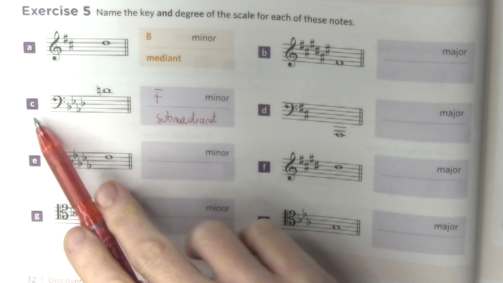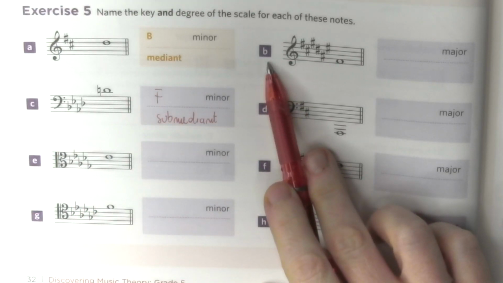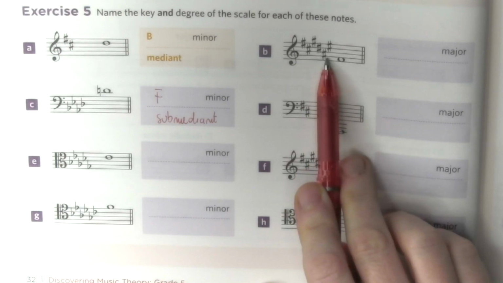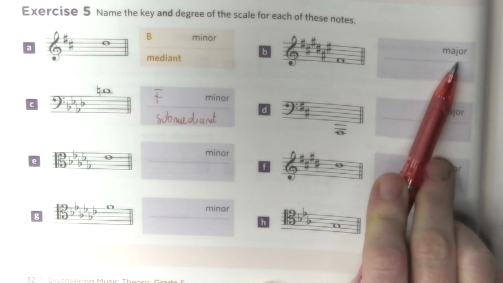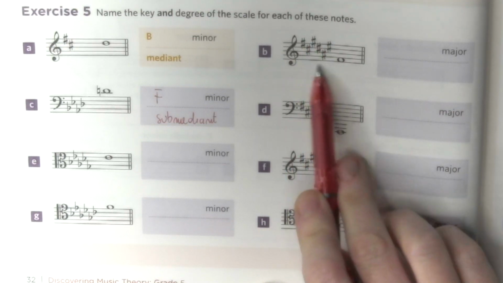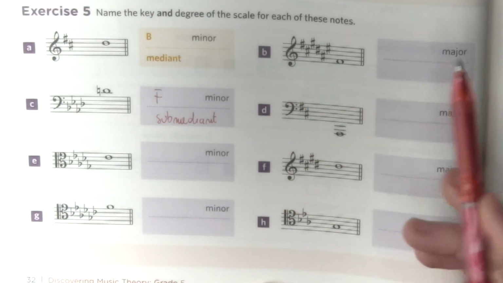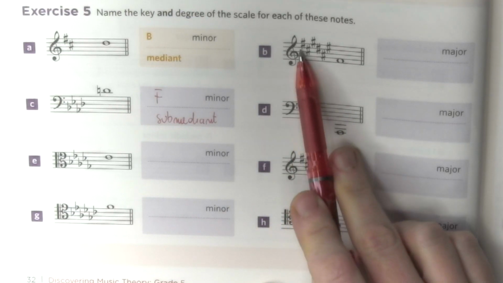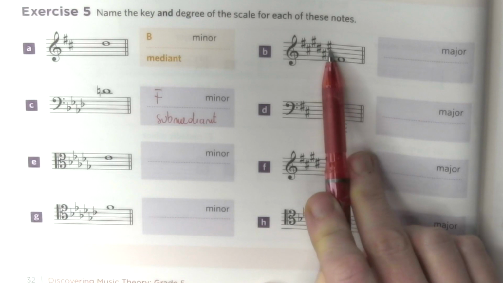Now let's have a look at this. Actually, I've started with C, but I was meant to do B. We have a key signature with 5 sharps, and they ask us to find a major key because the same key signature could be a major or minor. It's just they are 3 semitones apart from one another. So with sharps, we take the last one and we raise it up by a semitone.